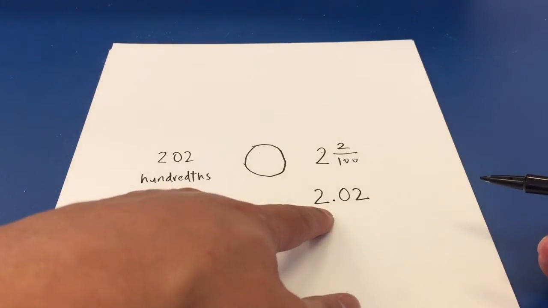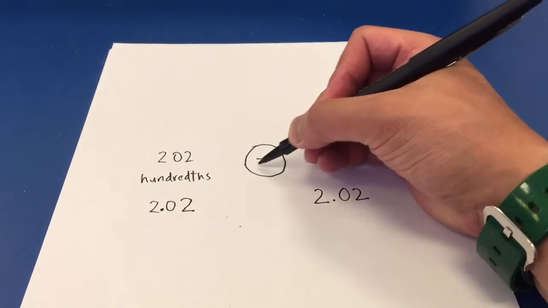So now I can see 2 and 2 hundredths, 2 and 2 hundredths, I have the same thing here. These things are equal.